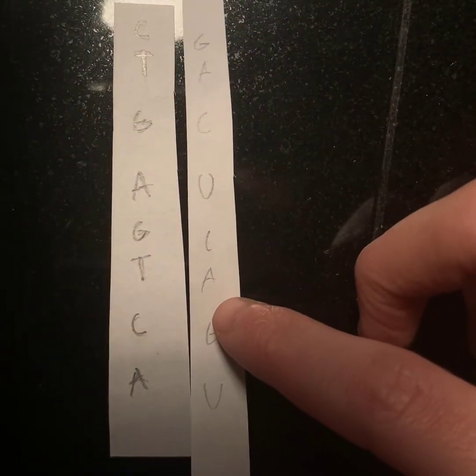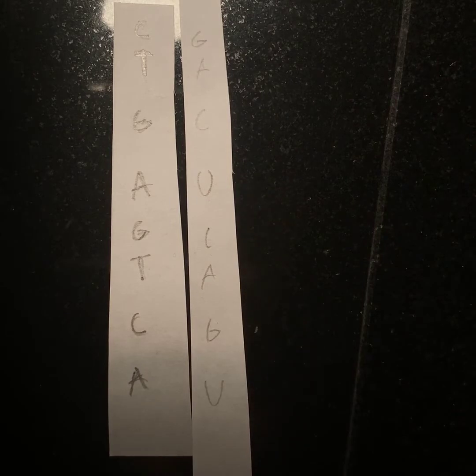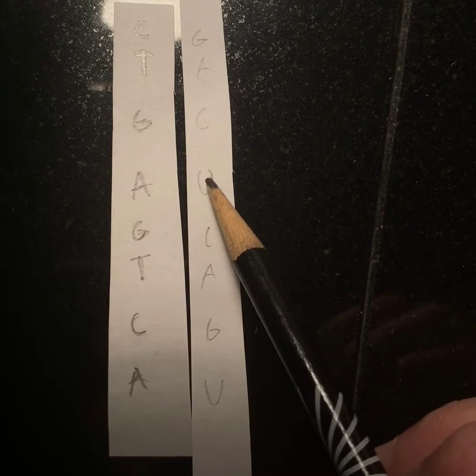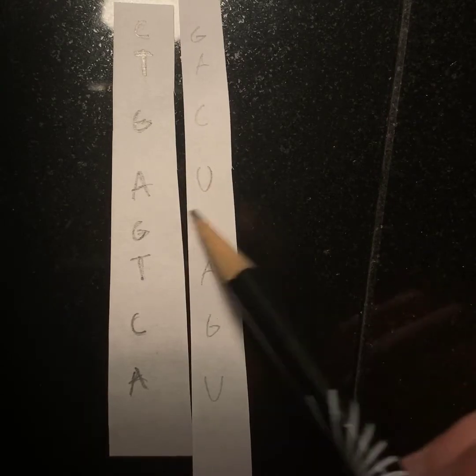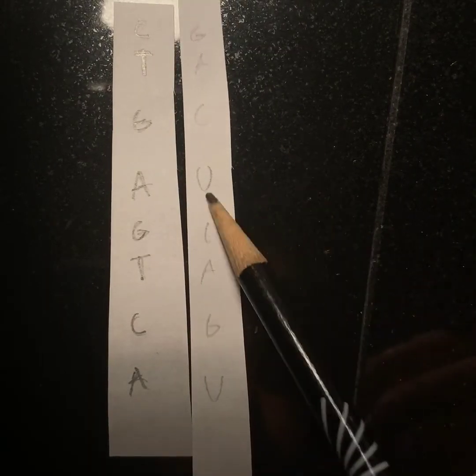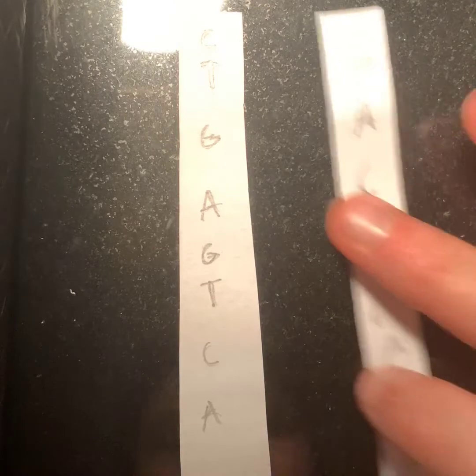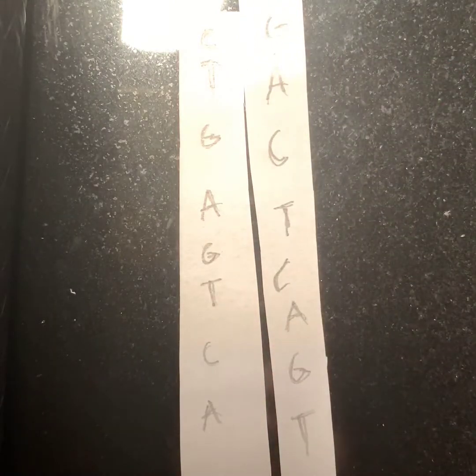Now, this works because the C goes with the G, the T with the A, the G with the C, but the only difference is that A bonds with U because RNA does not have thymine, it has uracil, which is what the adenine of the DNA bonds with. The information from a strand of RNA can be used to make another strand of DNA, which in turn can be used to make the other strand of DNA. So with a piece of RNA, you can completely replicate a strand of DNA.